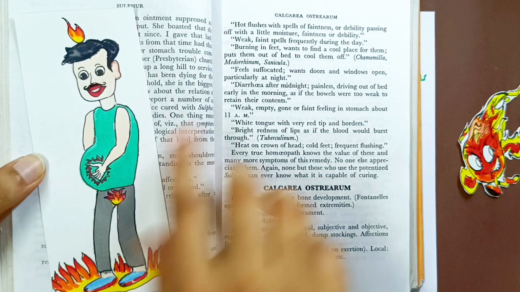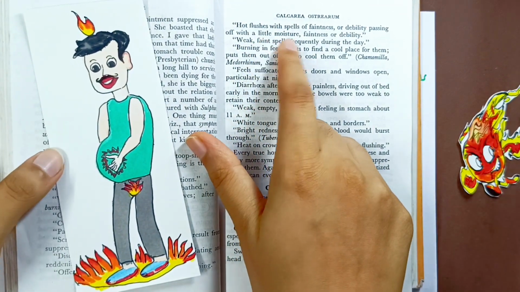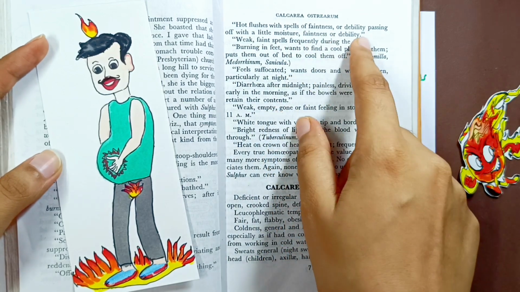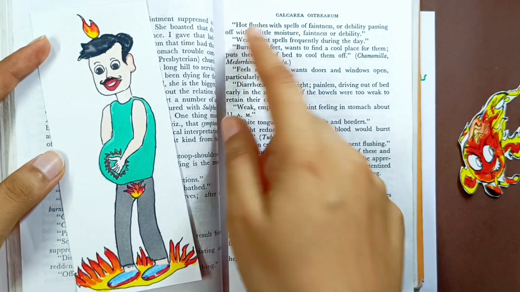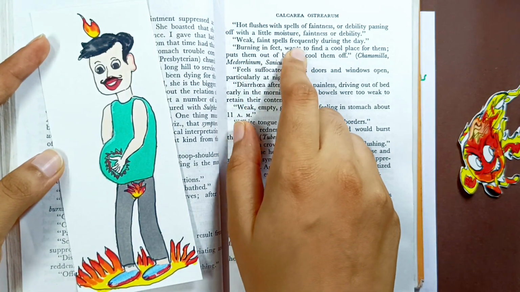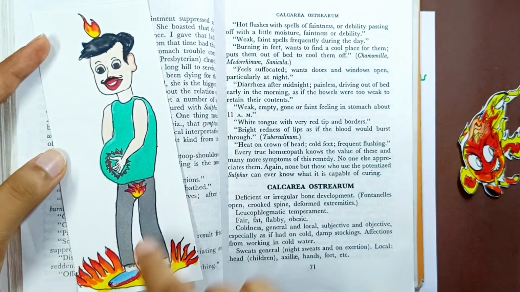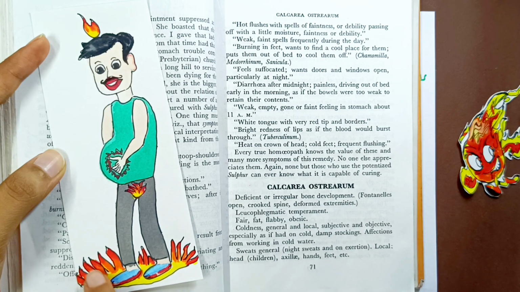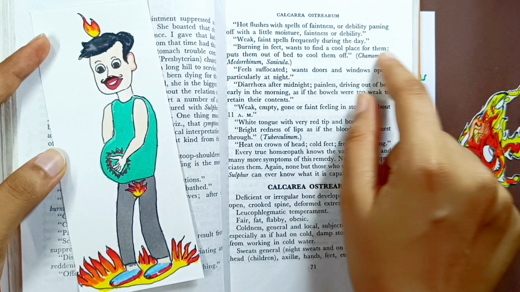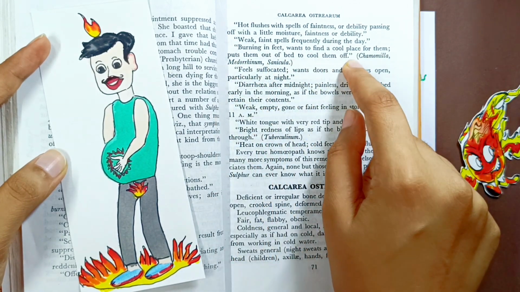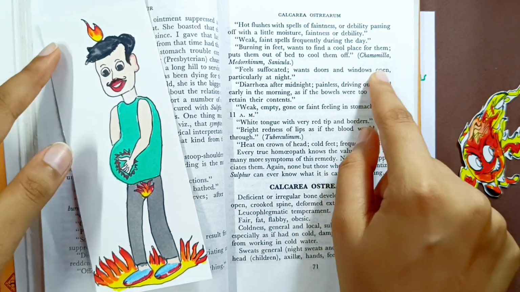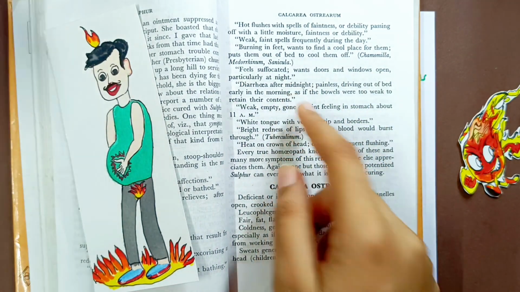Now, there are hot flushes in this remedy with spells of faintness or debility, passing off with little moisture, faintness or debility. Hot flushes will be there. There are circulation related issues, so hot flushes are also there. Weak, faint spells frequently during the day. There's burning in the feet. See, this denotes the burning in the feet. Wants to find a cool place for them, puts them out of bed to cool them off. We've seen this. He feels suffocated, wants doors and windows open, particularly at night. This also we've seen.